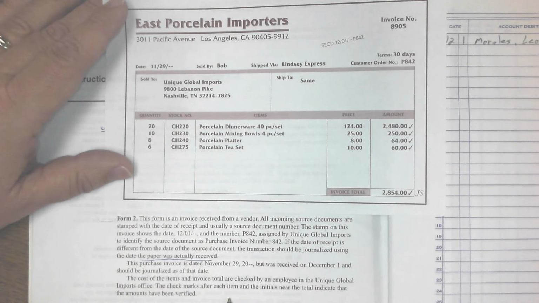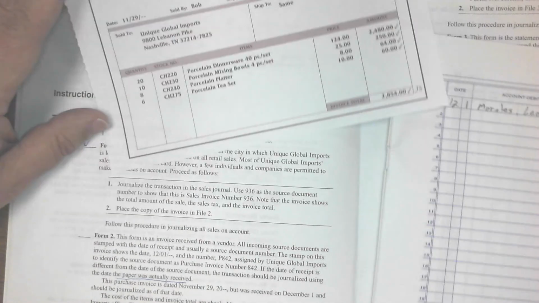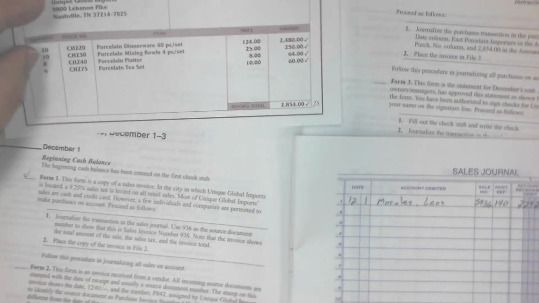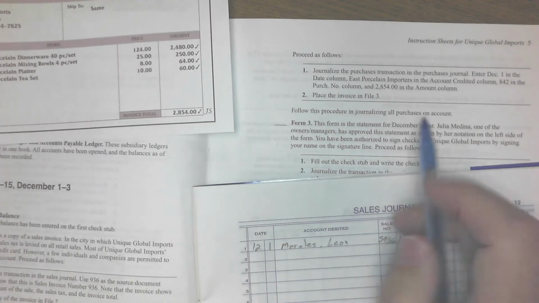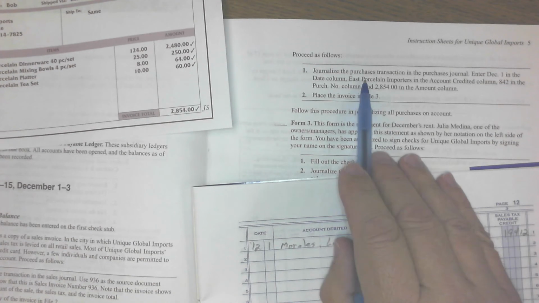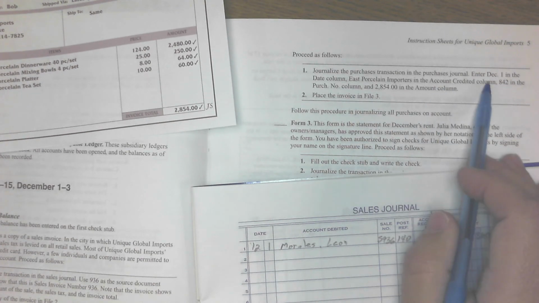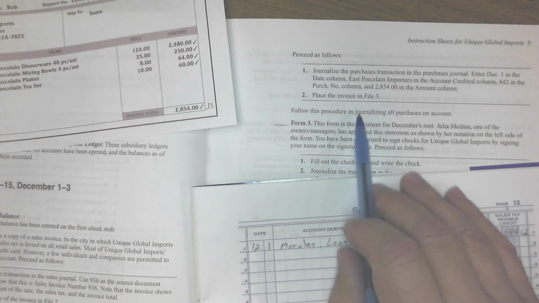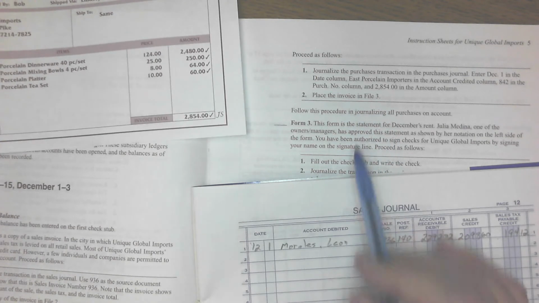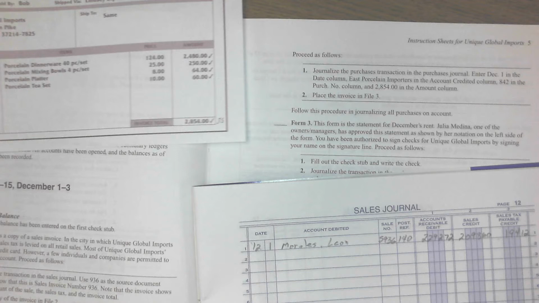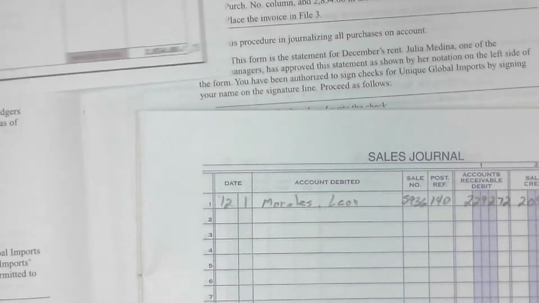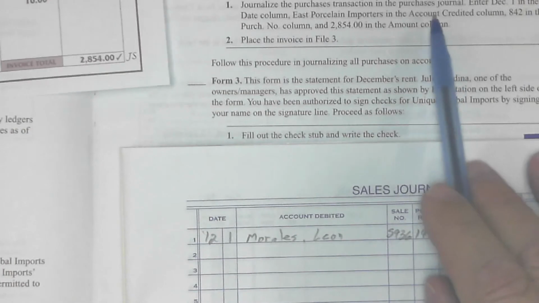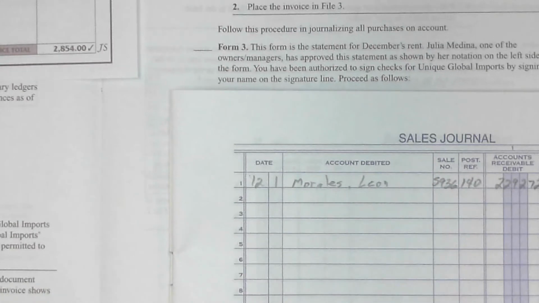Got the cost listed on here. Look at the top of the next page. Journalize the purchases transaction in the purchases journal. Tells you everything to write down. And when we're done, we're going to put it in file 3. So purchases journal. So we got our sales. Okay, purchases, next page.